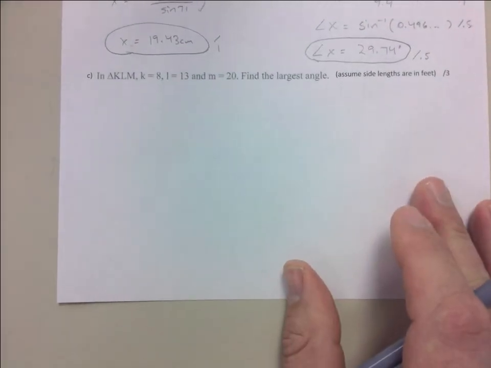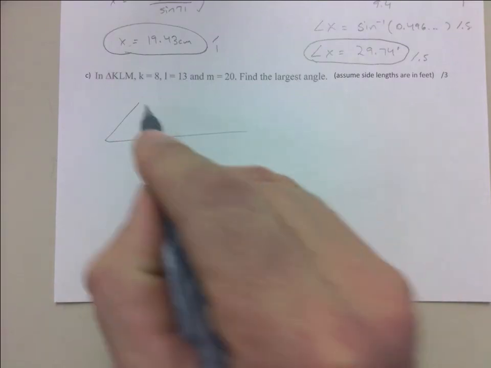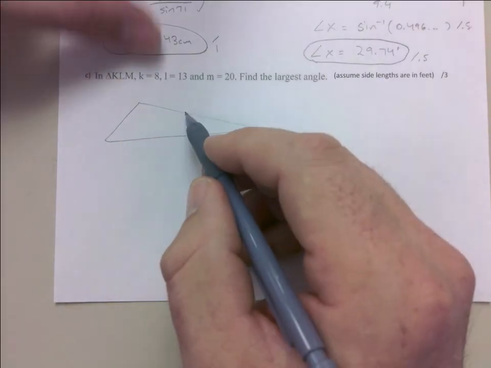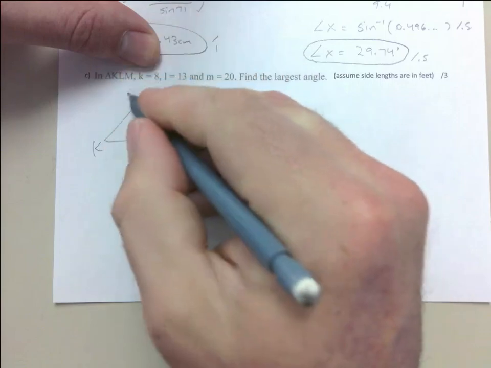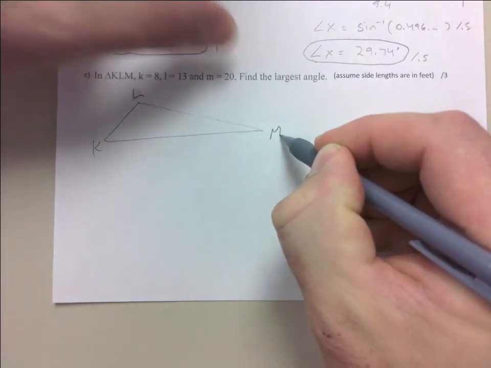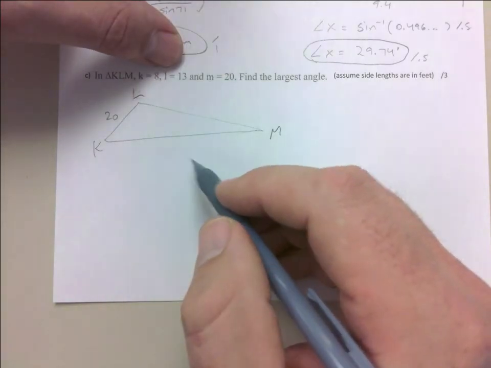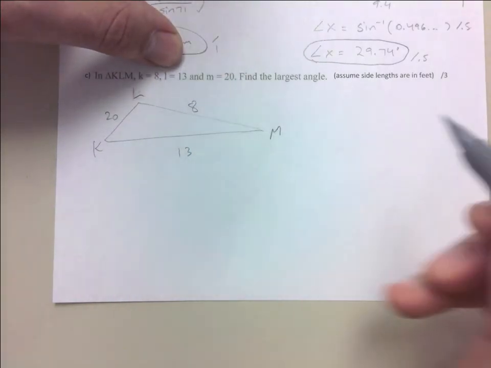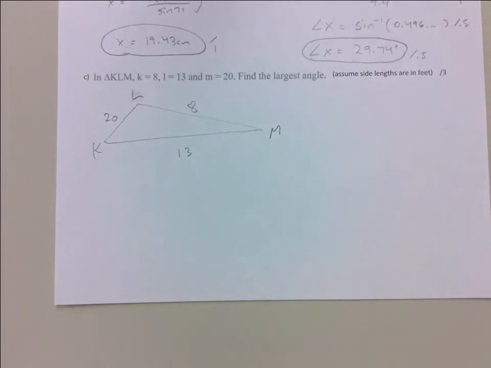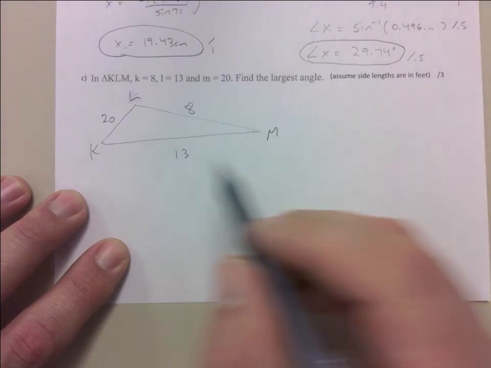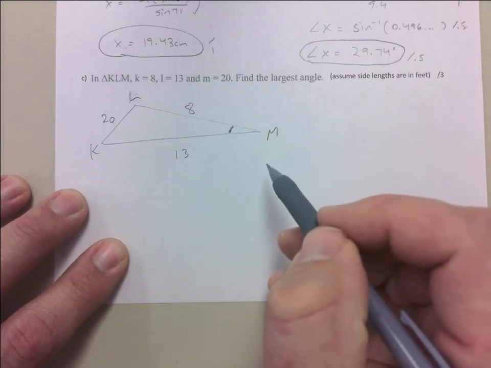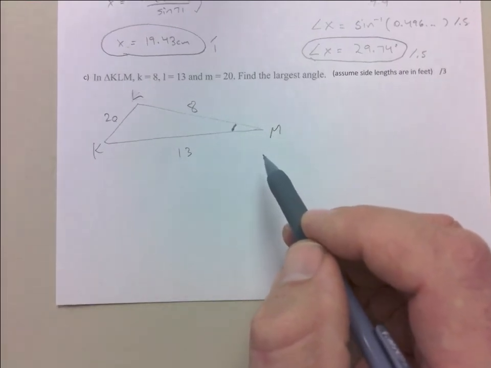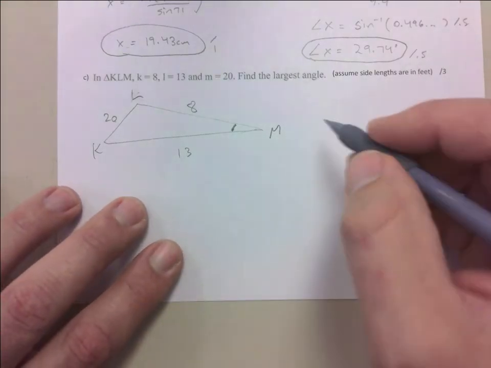Now let's go to the next one, KLM. I will make a diagram here. And you decide where you want to start. KLM, right there. So M is 20, not drawn to scale at all, right? I just need to know that you put the sides in the right place. Find the largest angle. The largest angle is going to be across the longest side, so it's going to be angle M, okay? Not drawn to scale is a terrible diagram, okay? I would never suggest you take this one.